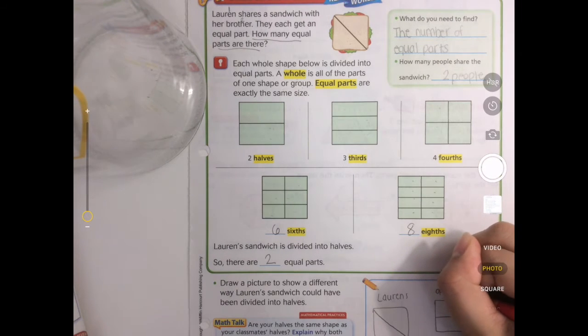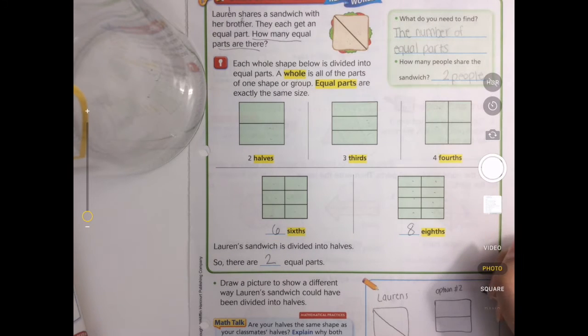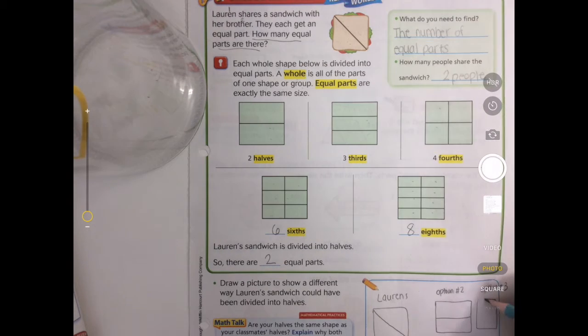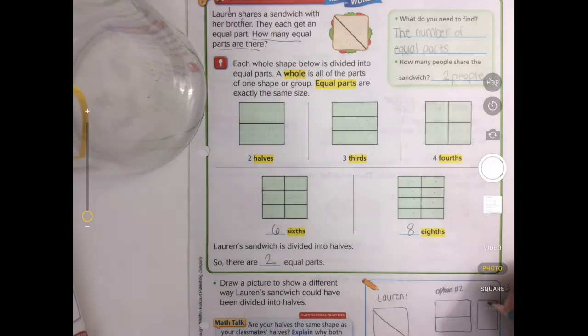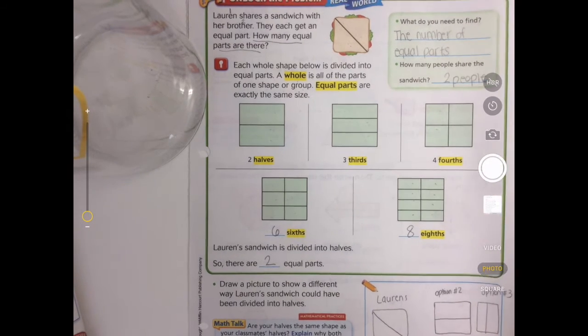That's option number 2. How about another option? I can think of one more way. I'm going to make it a little smaller this time, but we also could have divided it like this. It's a little funnier way to divide a sandwich, but it also could have been divided like that. Okay, so there were 3 options of ways that we could have divided Lauren's sandwich to be shared with her brother. Awesome job.